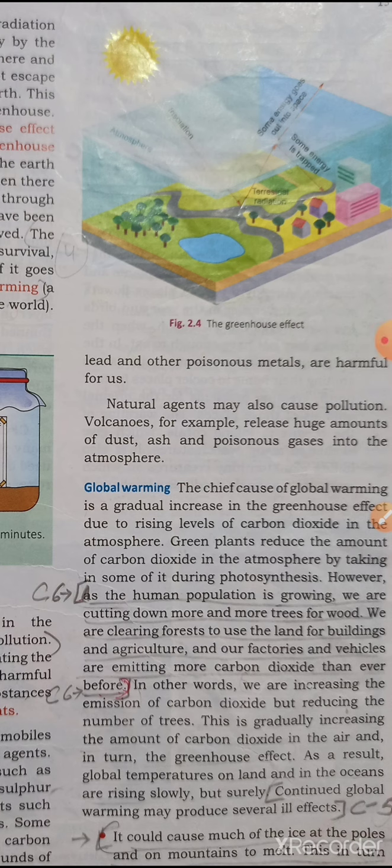If this continues, global warming may produce several ill effects. I'll explain those also. We know that at the poles there is ice, and when global warming increases, the ice will melt into water. The sea level will rise, and then the islands and coastal areas will go underwater, and people will die because there will be more water.